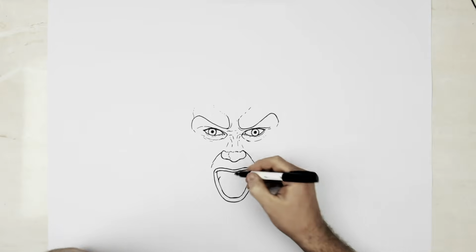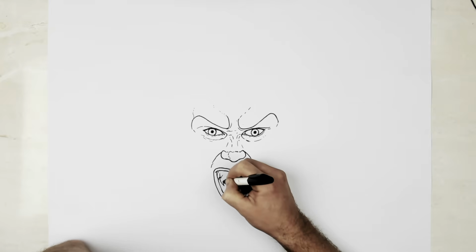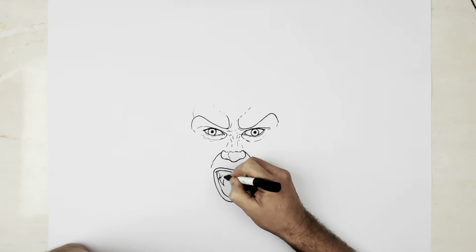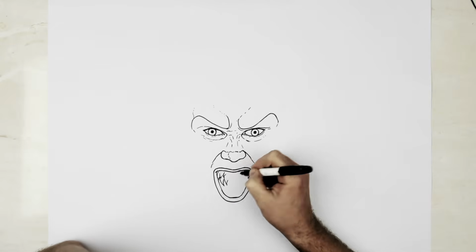So we'll just fill in these layers of teeth now. They kind of overlap, there's different sort of ones.